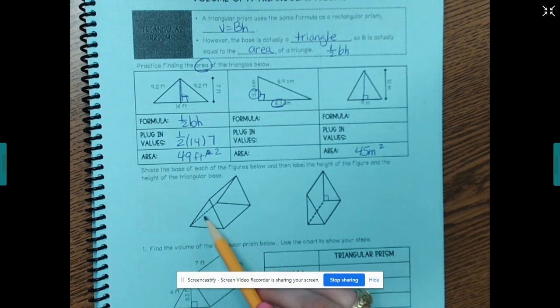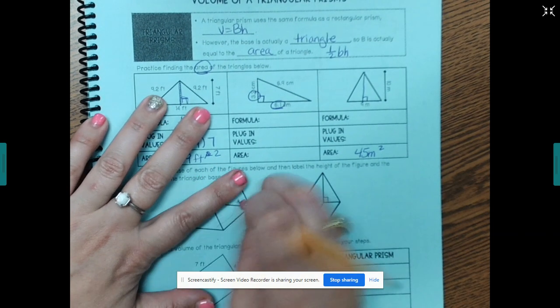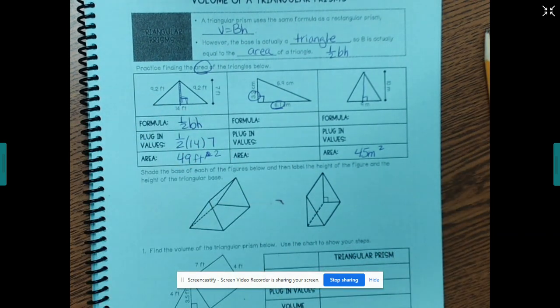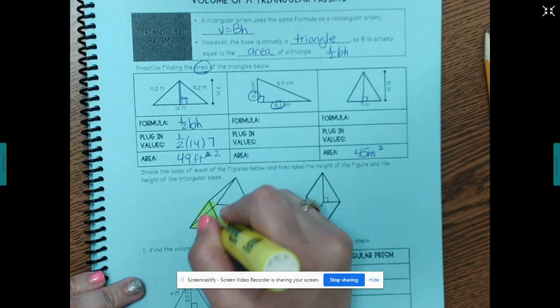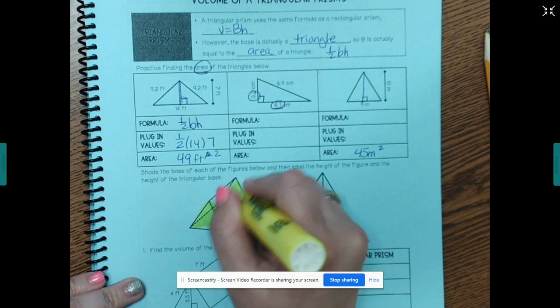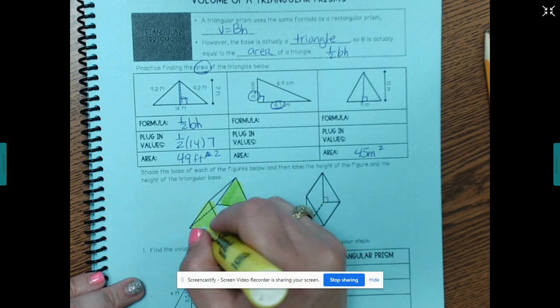Again, everybody's first instinct is, oh, it's sitting on this bottom, so this is the base. That is not your base because there's nothing parallel. Okay? These triangles are actually my base. So don't forget that. If you're not sure, double check to see if there's something parallel.